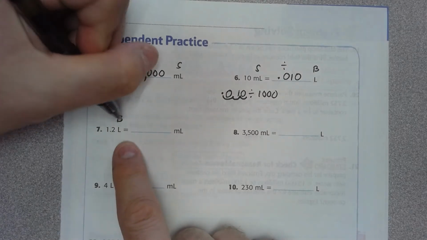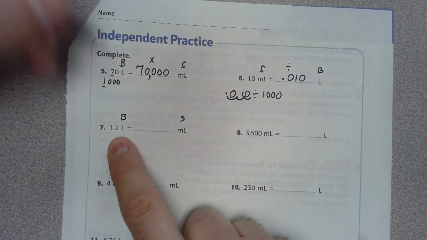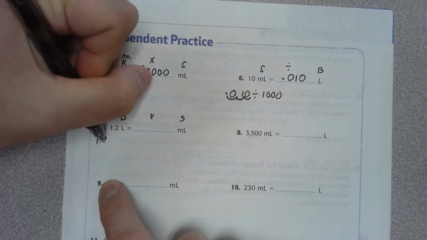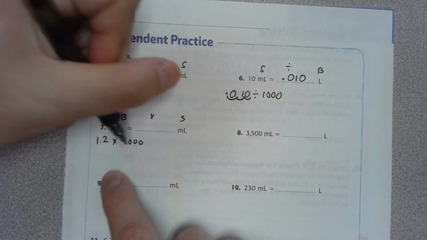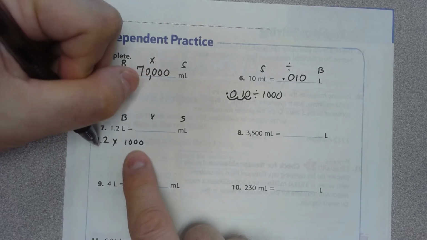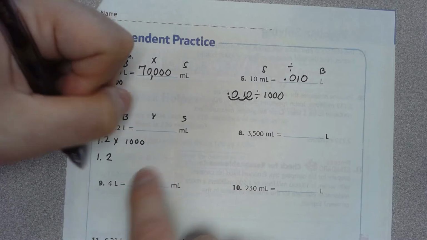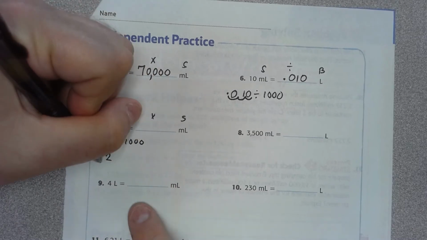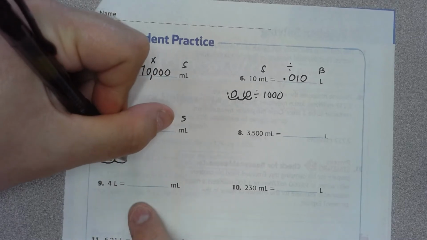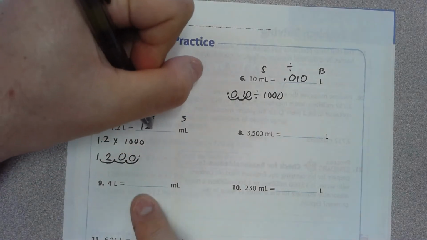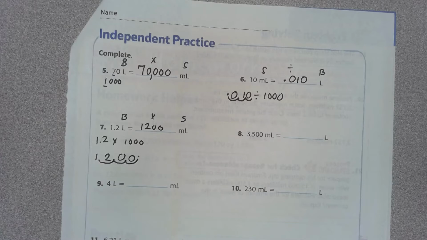Liters, big, small. So you're going to multiply. So we have 1.2 times 1,000. Again, there's three zeros. And that's when we're multiplying. Remember, this is where we go to the right. Dividing, we go to the left. Multiplying, we go to the right. So three, one, two, three. You put zeros in the place right here. So you have basically 1,200 milliliters.